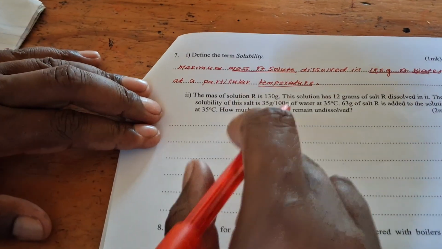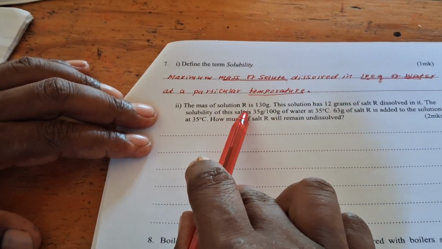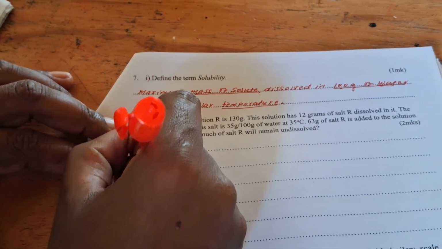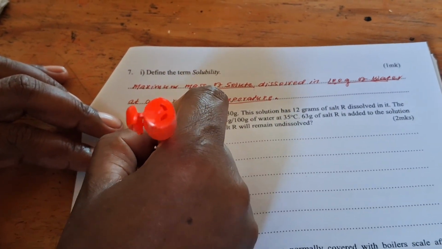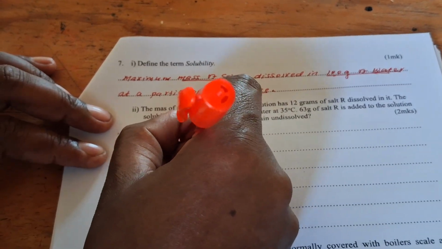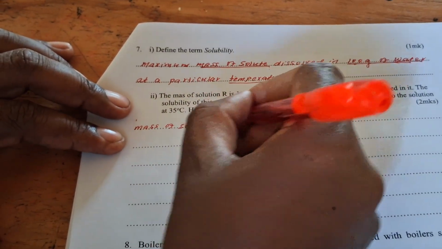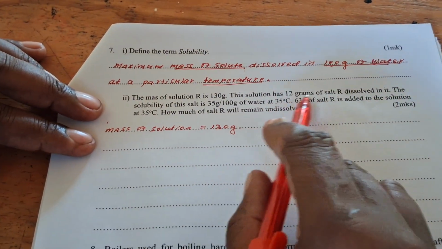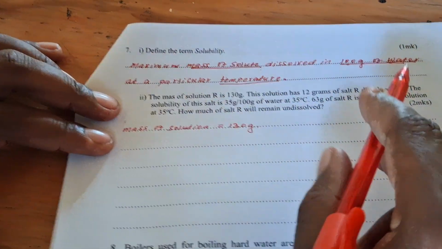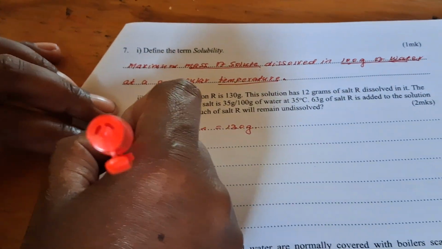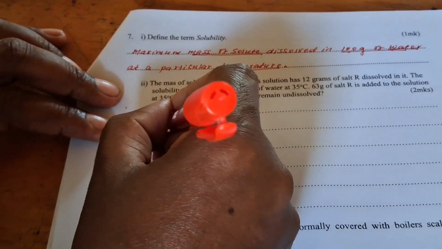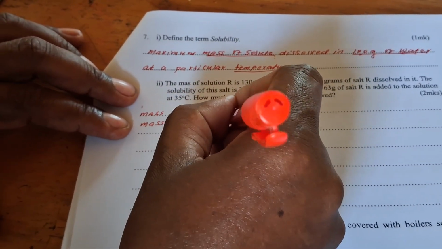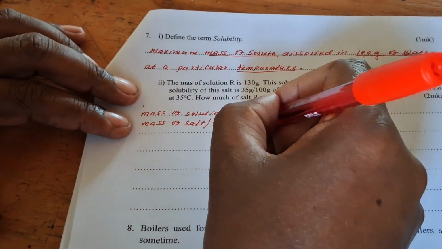Now let's go to our question. The mass of solution R is 130 grams. So here we have already this information. Mass of solution, so the mass of our solution is 130 grams. This solution has 12 grams of salt R dissolved in it. So we have mass of salt, or solute, is equal to 12 grams.